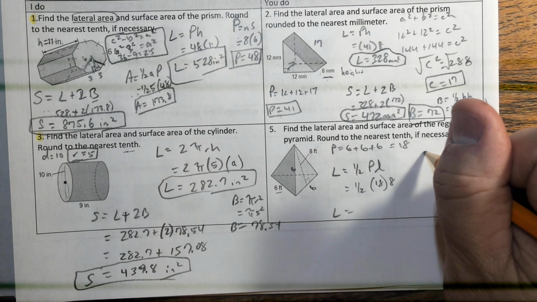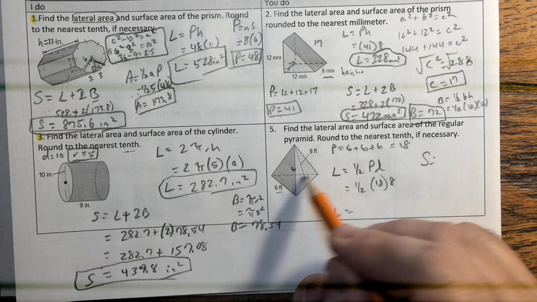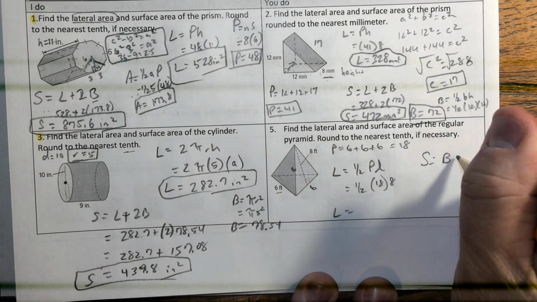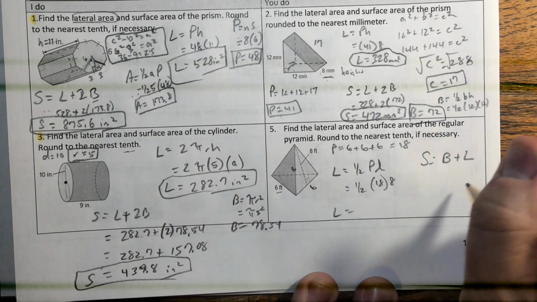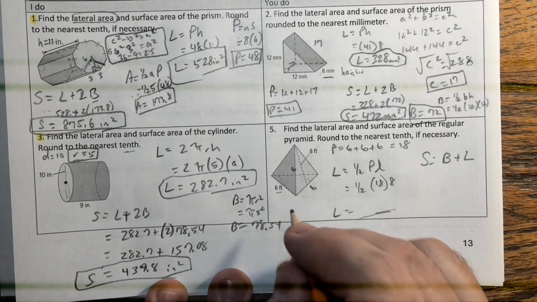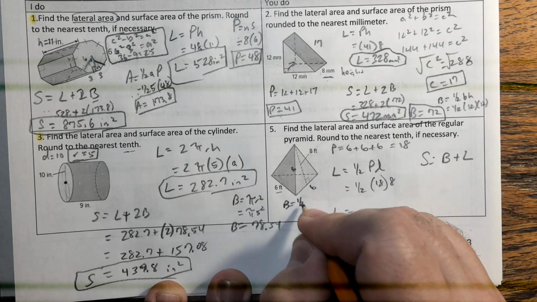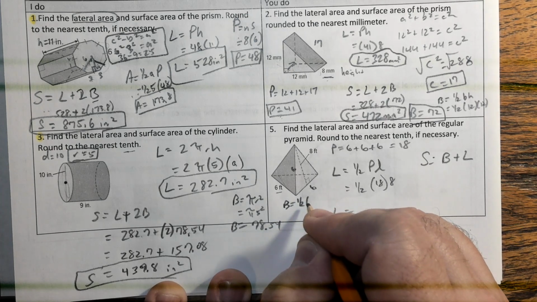And surface area for this pyramid is, so we have only one base. So base area plus the L. So you have the L right down here. Base area, I'm just going to help you out with that. The base area, because this is a triangle, it's 1/2 base times height.